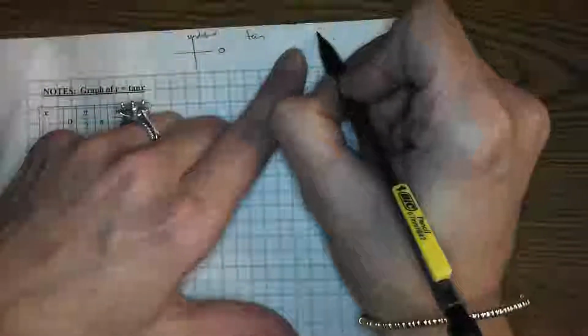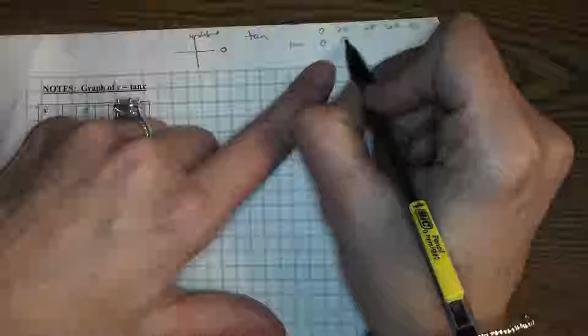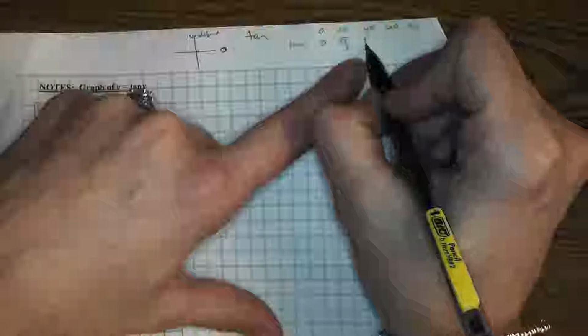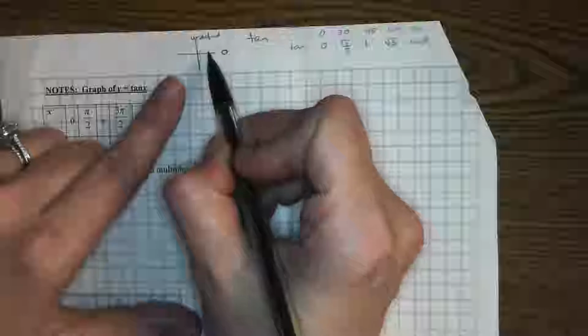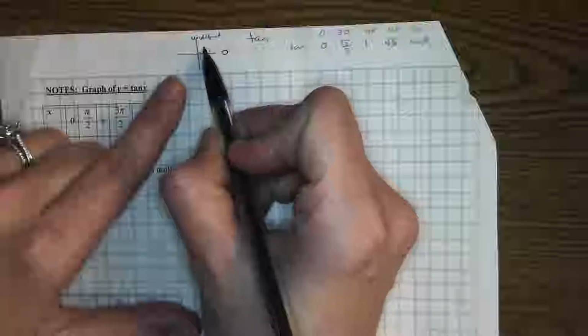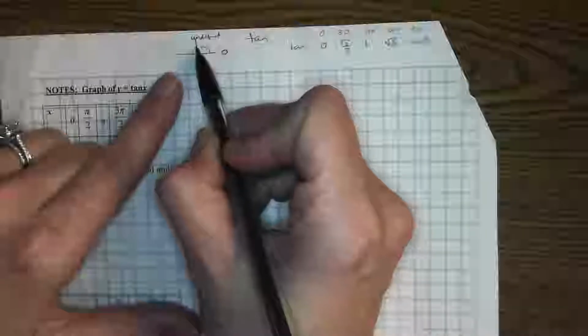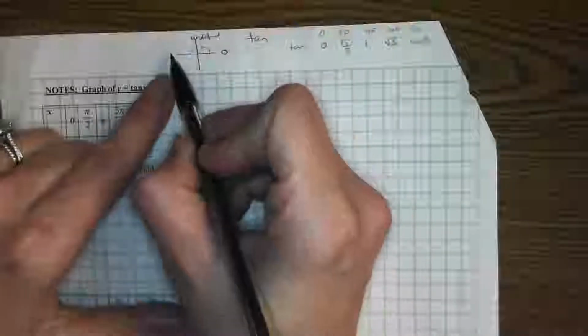You're thinking of your 0, 30, 45, 60, 90. Your tangent values are 0, root 3 over 3, 1, root 3, and undefined. So on a unit circle, just going through the first quadrant, that sort of takes us through that. Then in the second quadrant, it works its way back down to 0.